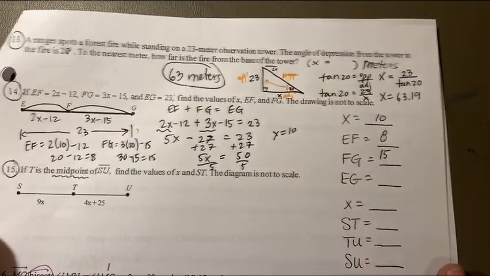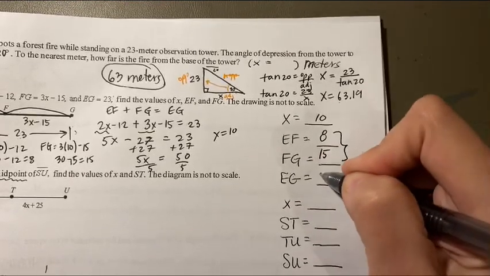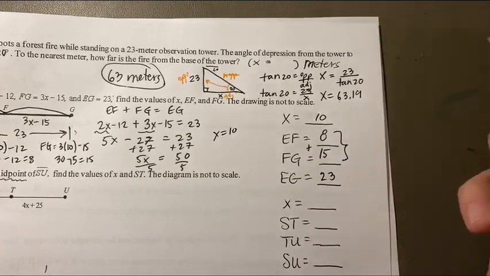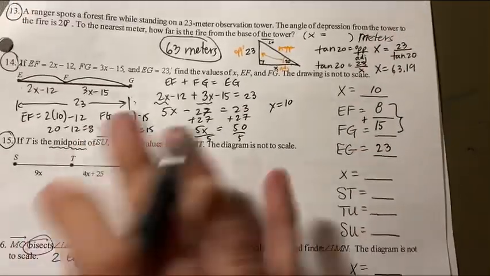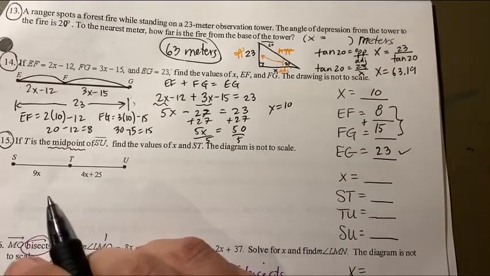So now let's just double check. EG, the whole thing, is supposed to be 23. So if we add these together, we get 23. So we know we got it right. We checked it off. All right.